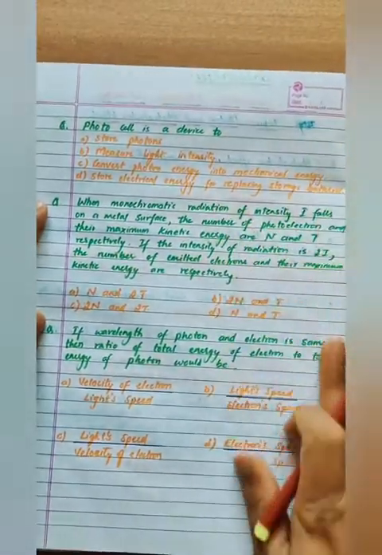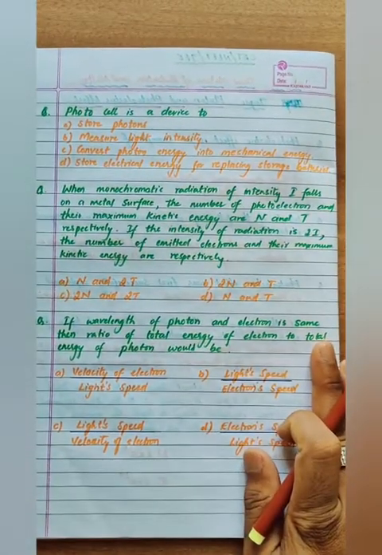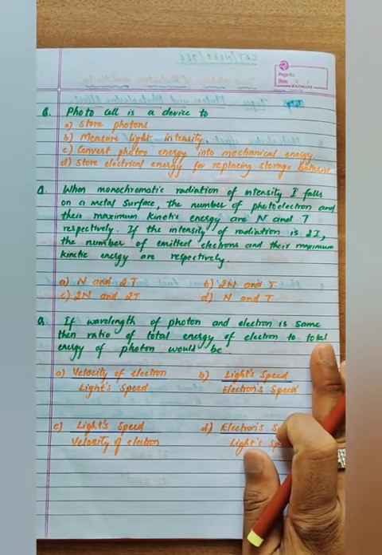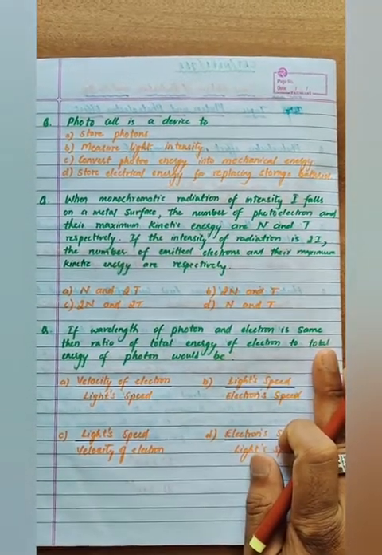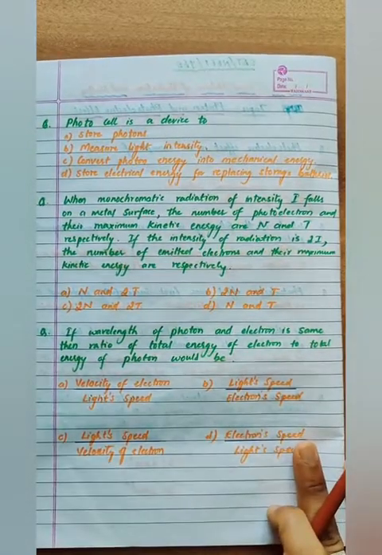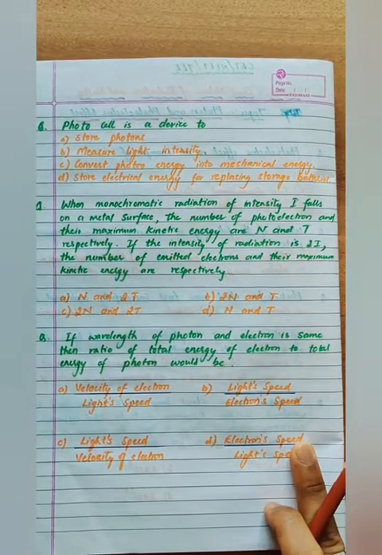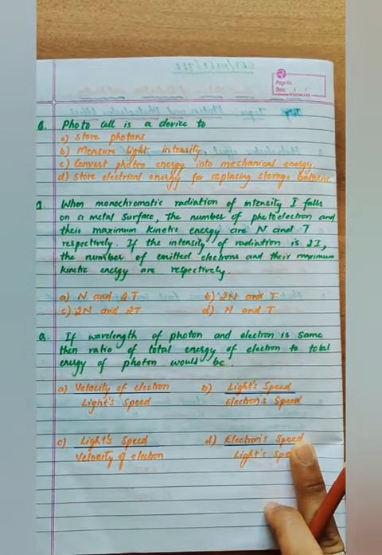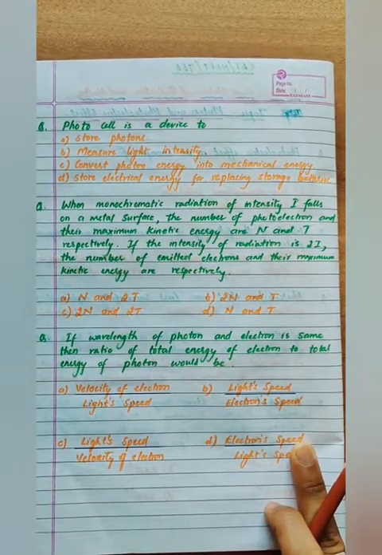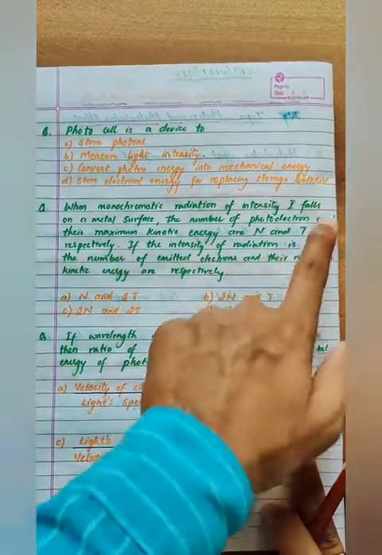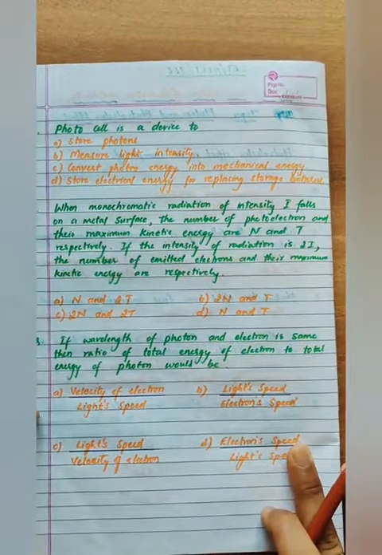Okay, look at this. Now we have the next question like this: a photocell is a device to... options. It is theoretical, not a numerical. Is it a device to store photons, or a device to measure the light intensity, or to convert the photon energy to mechanical energy, or to store the electrical energy for replacing storage batteries? So think properly and answer.